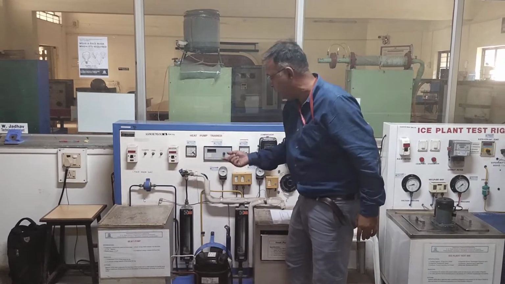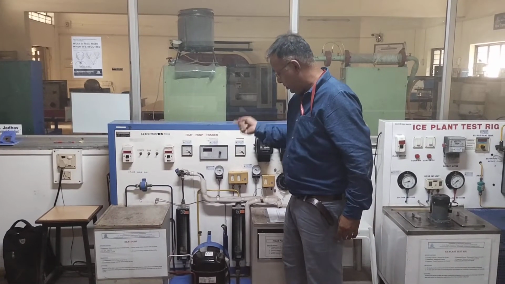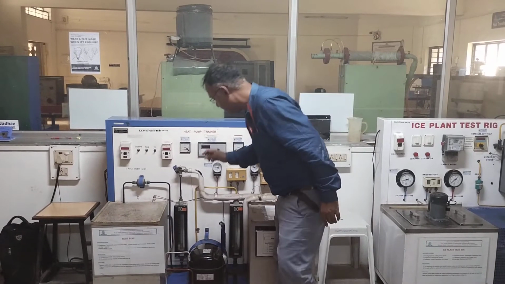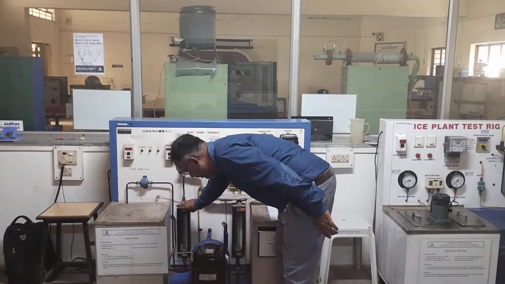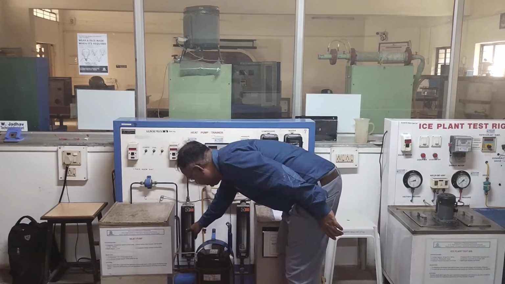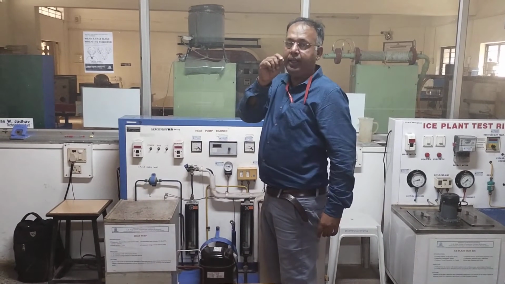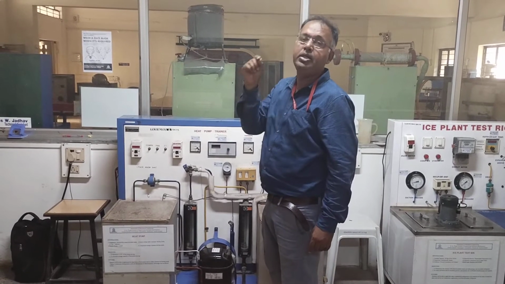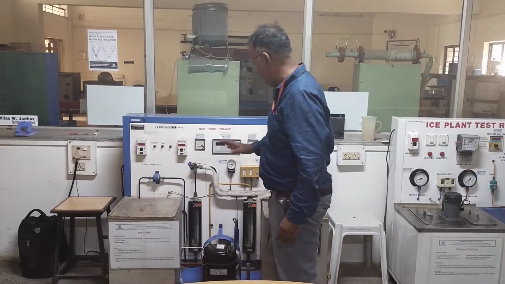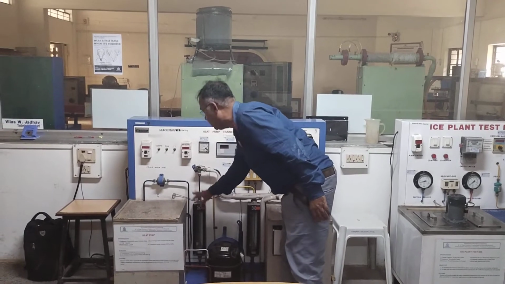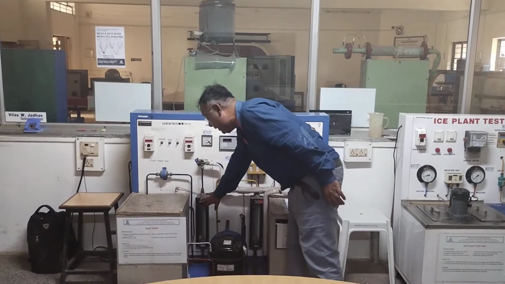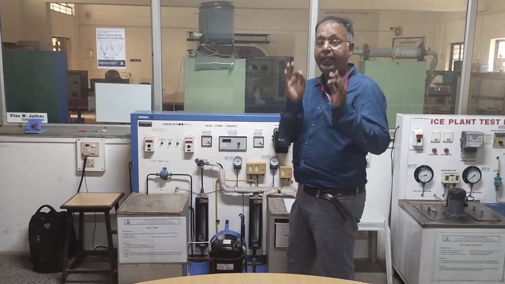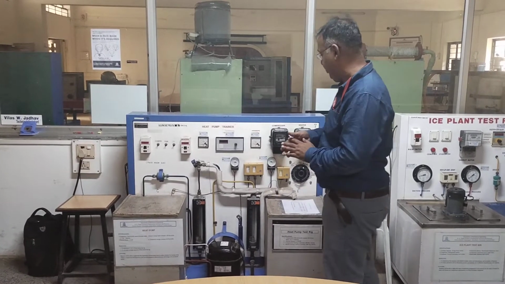When you start the system, the flow meter, which is based on a simple principle, will show a certain reading, and you can note it down. That would be the volume flow rate. If you divide the volume flow rate by the specific volume, you get the mass flow rate of the refrigerant flowing through the heat pump. So the flow meter reading is very important for getting the mass flow rate of the refrigerant.